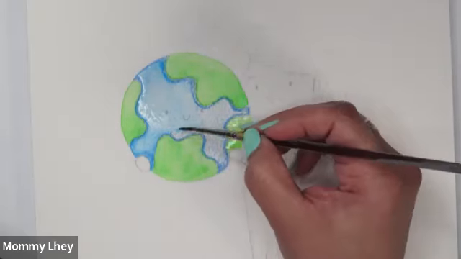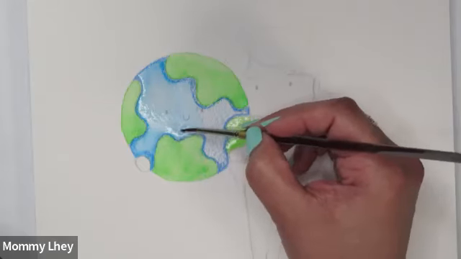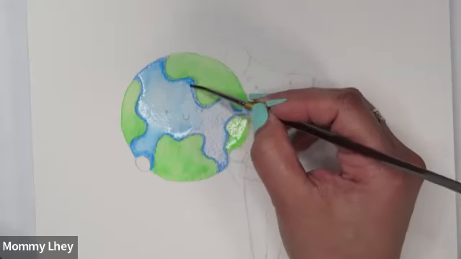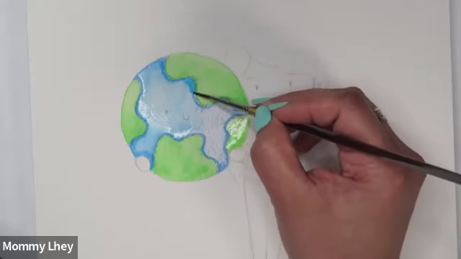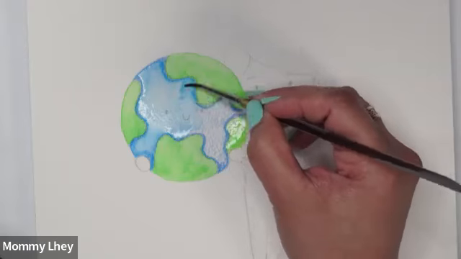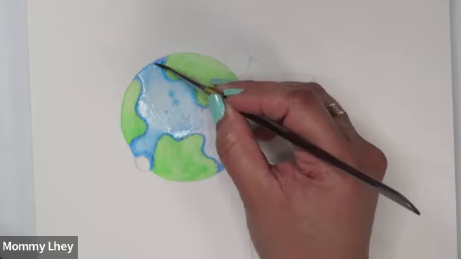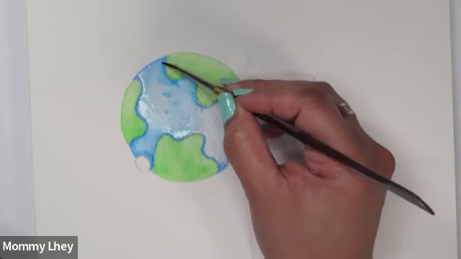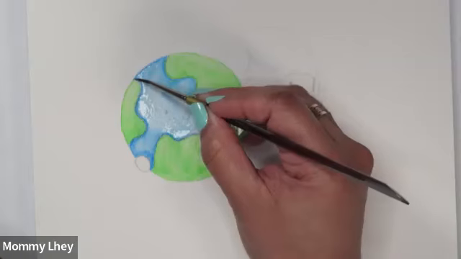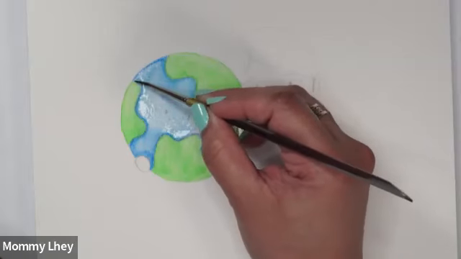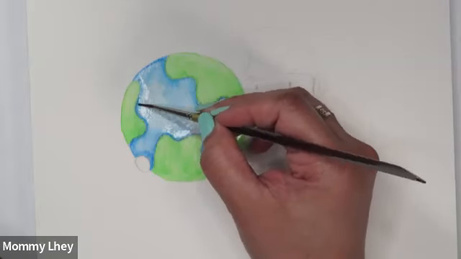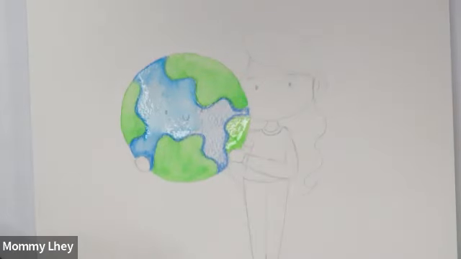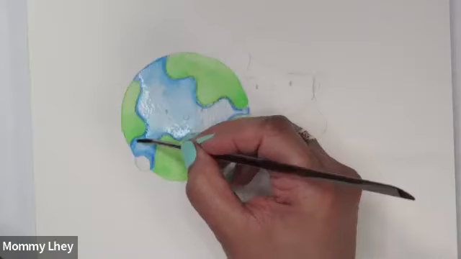And it almost creates an outline because we added more pigments, almost creates this border. I don't necessarily want it, I think. So I'm just going to blend it and make sure. There's just something so magical every time I see the colors blend.